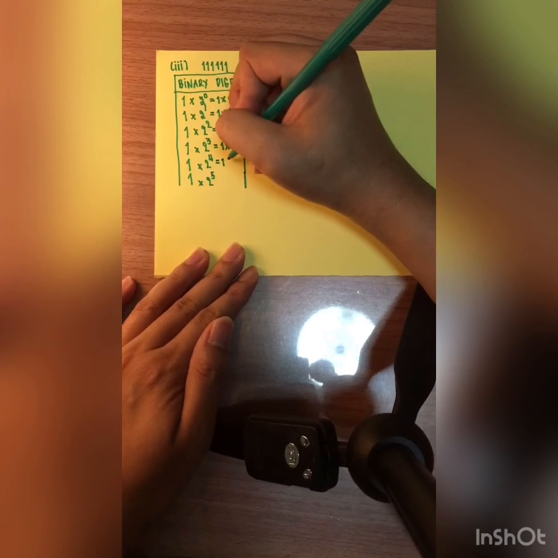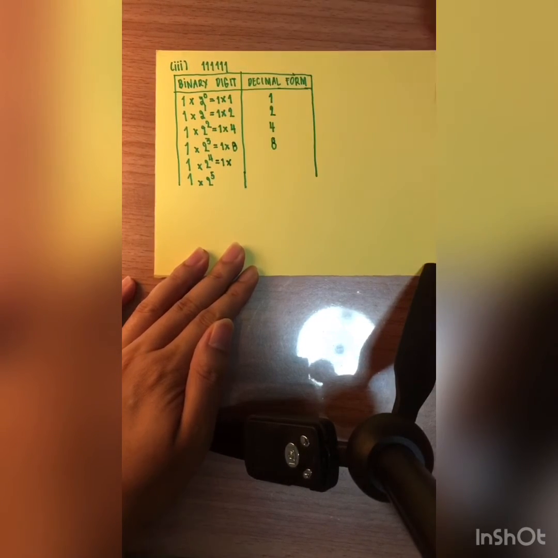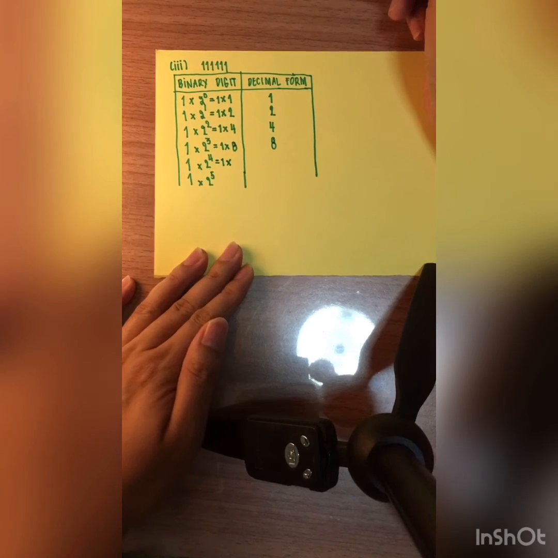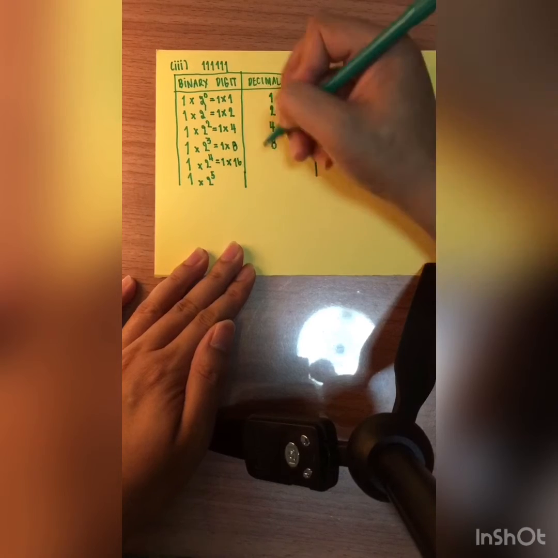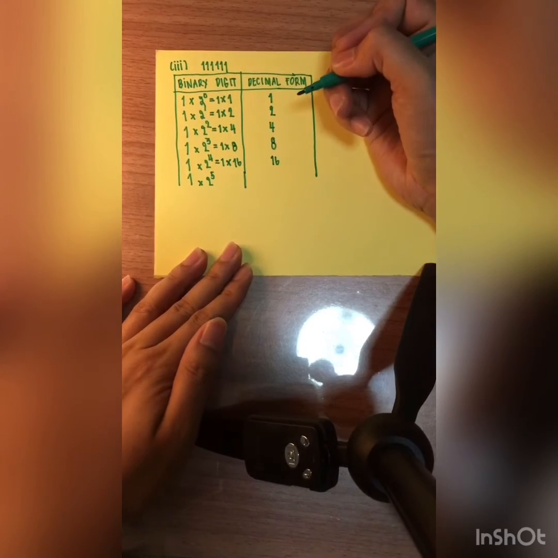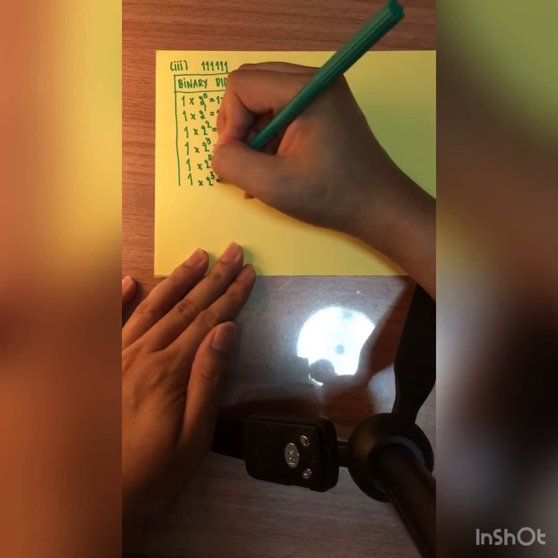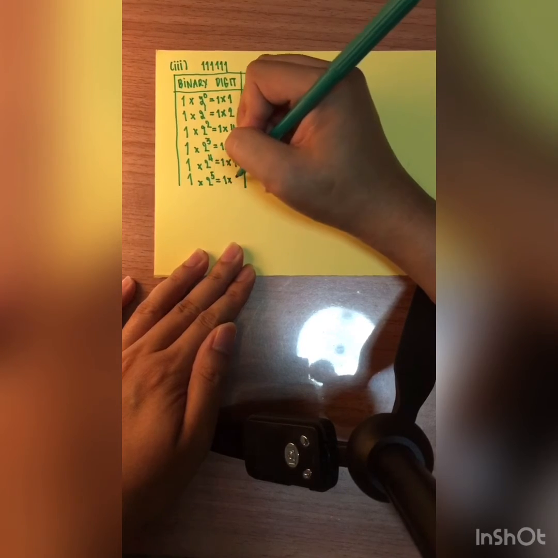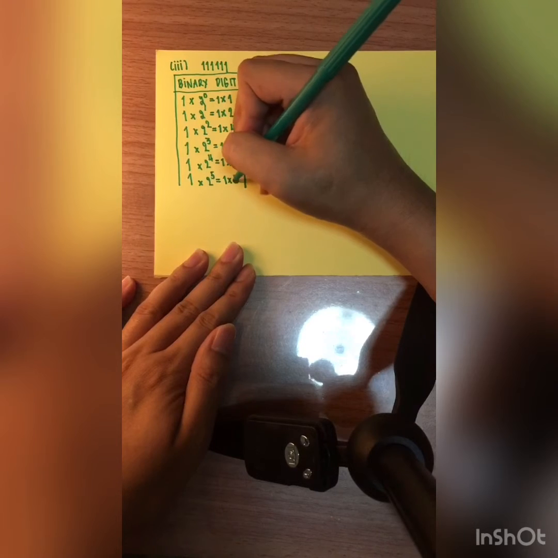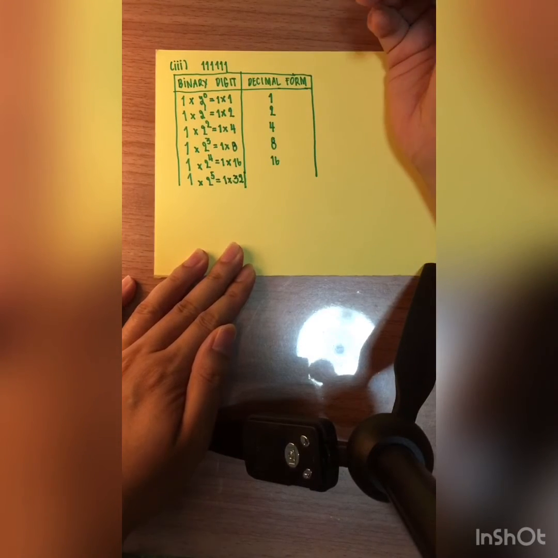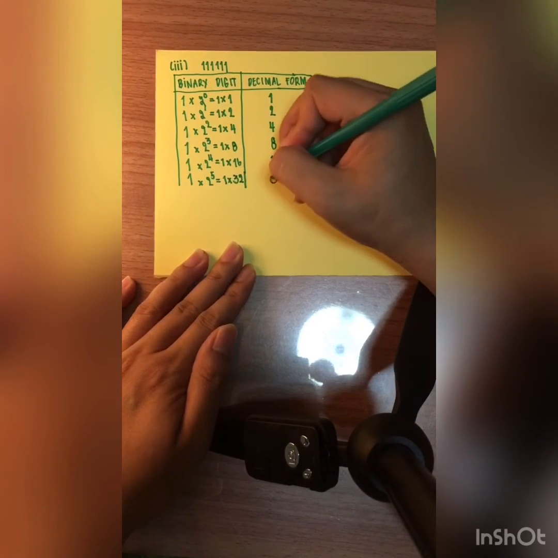The next one is 1 times 2 to the power of 4, that would be 16. The last one, 1 times 2 to the power of 5: 16 times 2 equals 32.